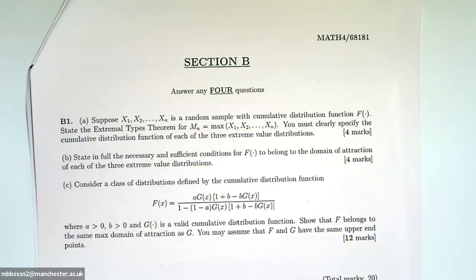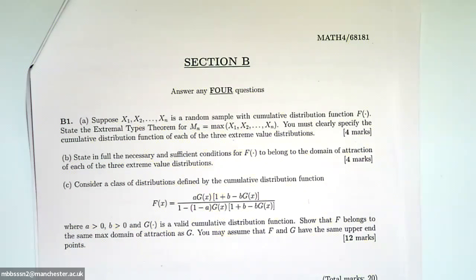And the third part, it will be something similar to this, right? Where you need to show that given a class of distributions, F and G belong to the same domain of attraction. So to do that, I think there are quite a few questions on the course web page you can see. Like every past exam paper has a question like this, right? Where the last part of the question is to show that F and G belong to the same domain of attraction. So what you need to show is that you need to do it in 3 parts.